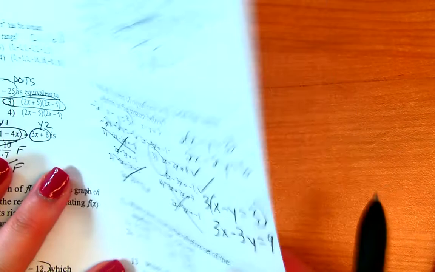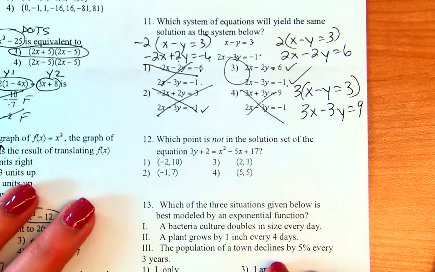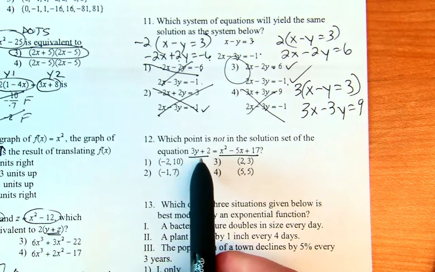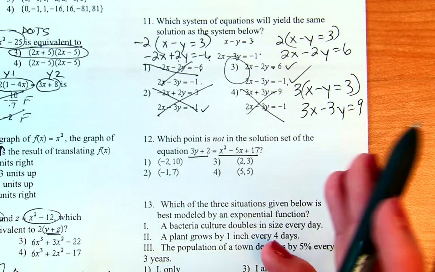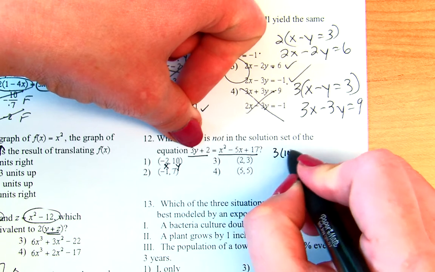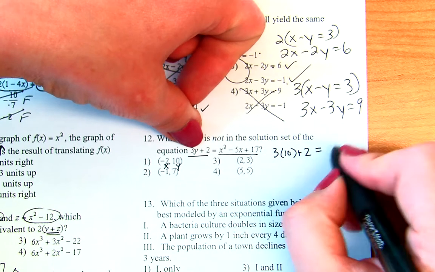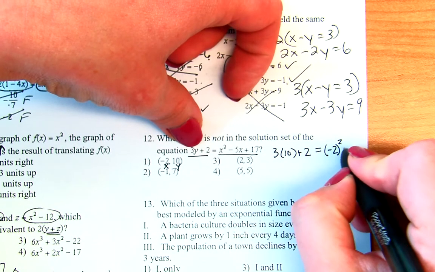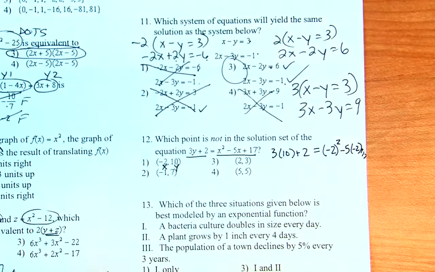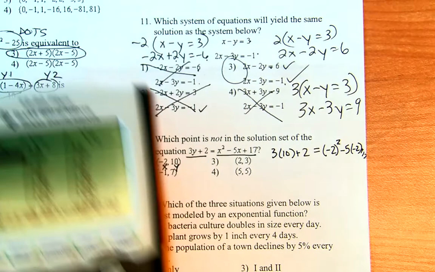The next one. Which point is not in the solution set of the equation? Oh, once again, I have a left side and a right side. However, this left side I cannot just plug into the graphing calculator because there's a y there. But you can do this by hand. So if I plug in negative 2, these are my x's and my y's. So this is going to be 3 times 10 because that's my y value. And you're going to see if that's equal to negative 2 squared minus 5 times negative 2 plus 17. I can type that into my graphing calculator to see.